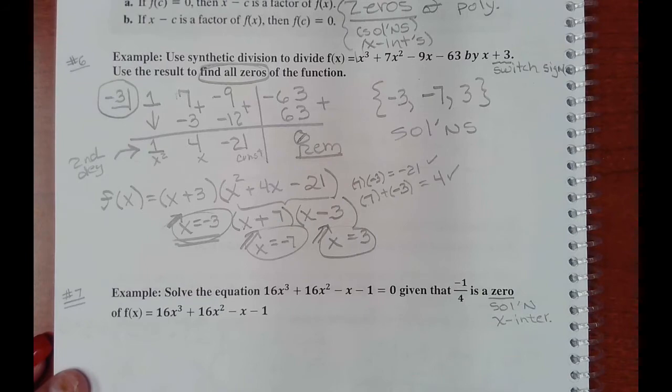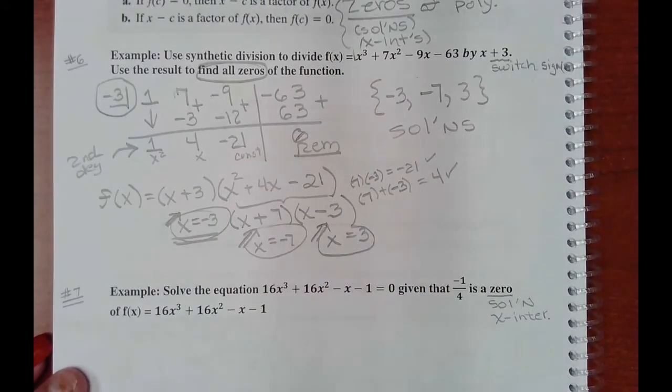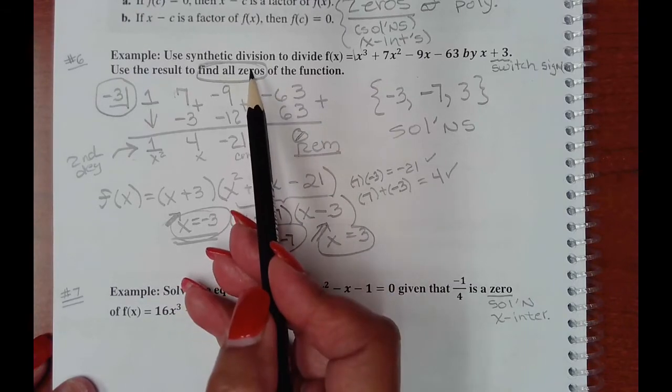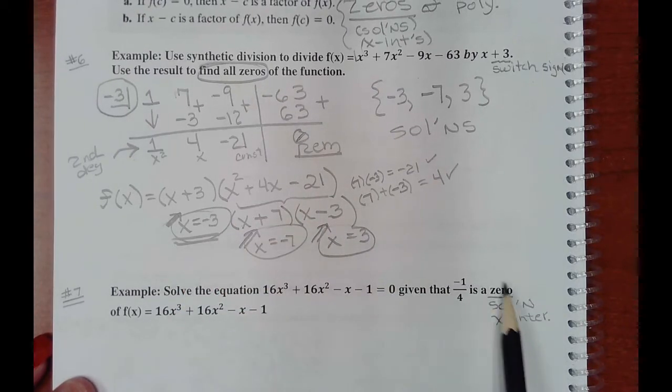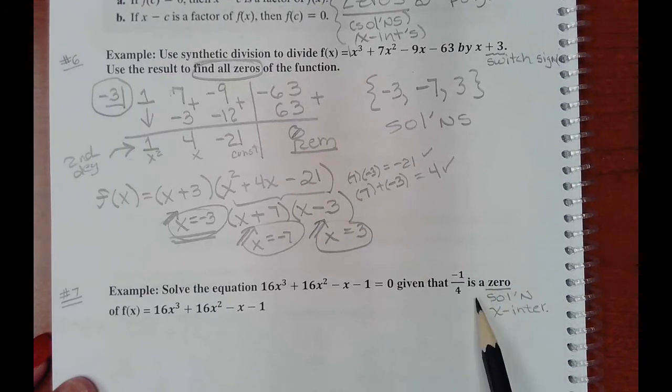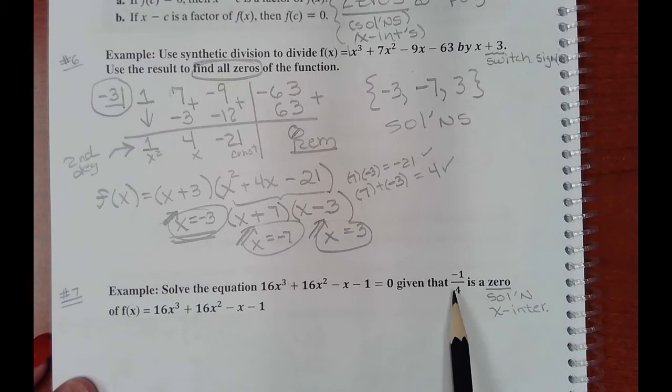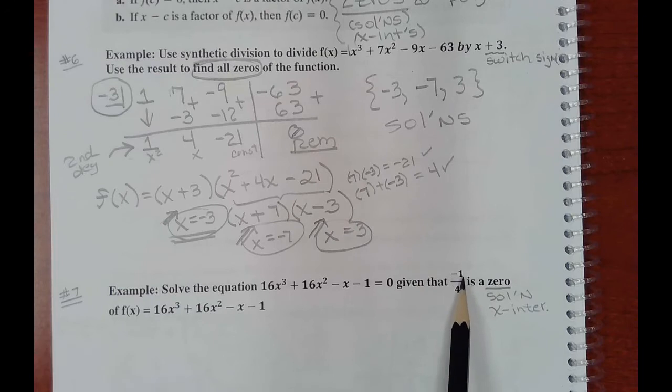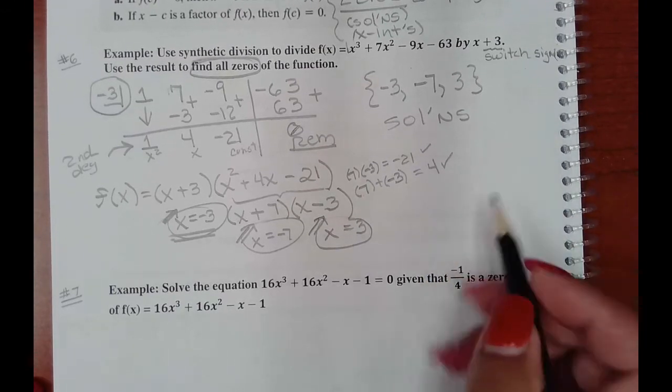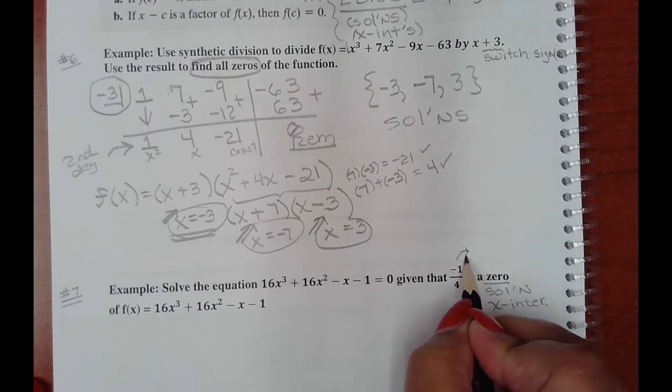Okay, the only difference between example 6 and example 7 is the way that they are coming at you with the instructions. Now they're just saying solve the equation, but you're doing it through synthetic division. They're already telling you that this is actually one of the answers, and there's a total of 3. So being that this value is not part of an expression containing x, you will not be switching the sign as you deliver it to the synthetic division box.